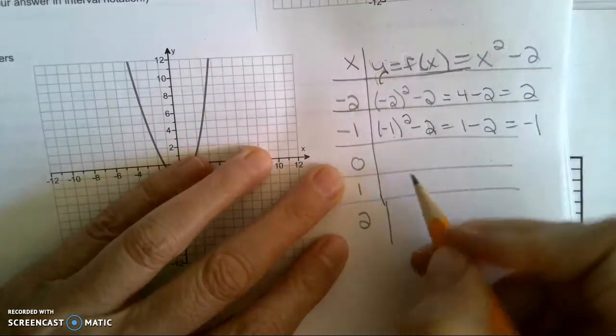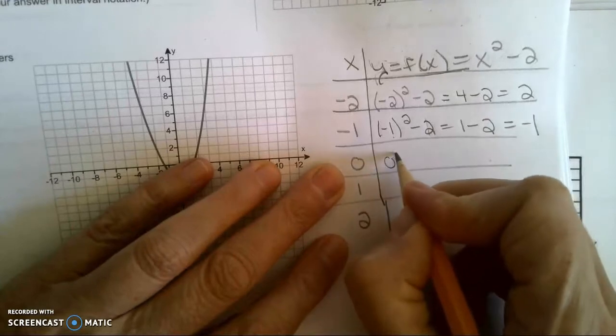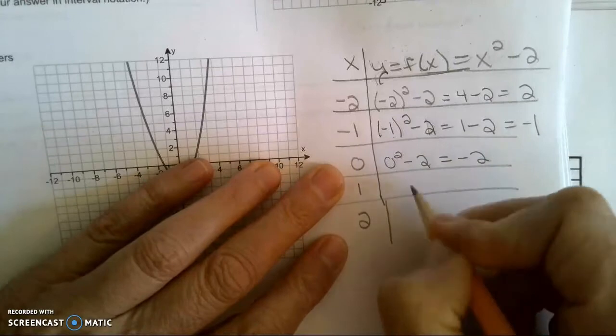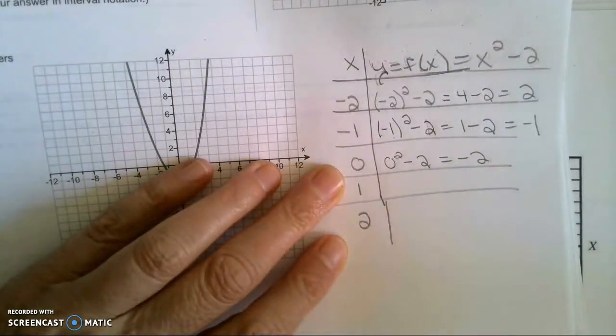Let me do one more and I'll let you do the rest on your own. 0 squared minus 2 gives me negative 2. And I'll let you do these two on your own, so just pause it and fill those in.